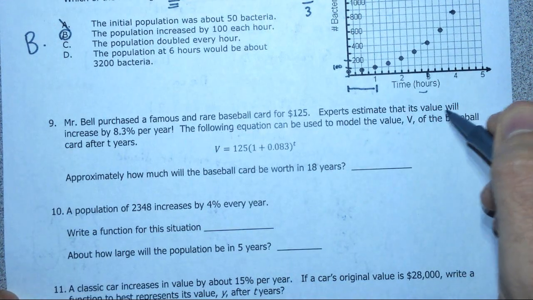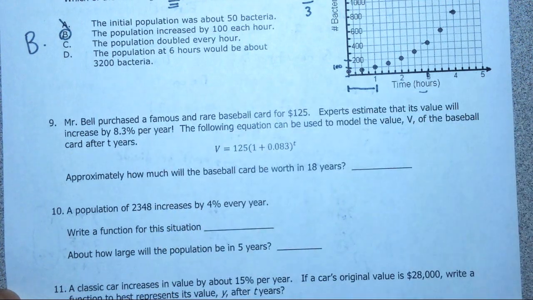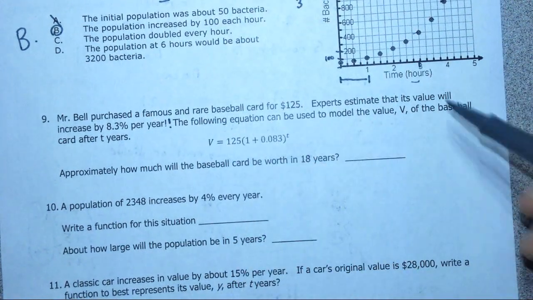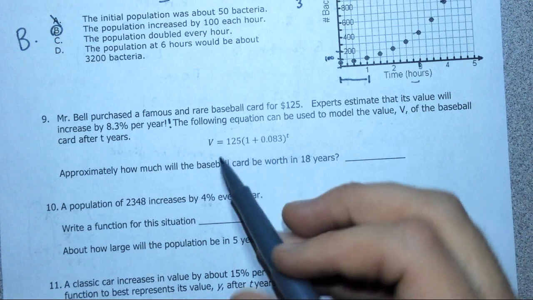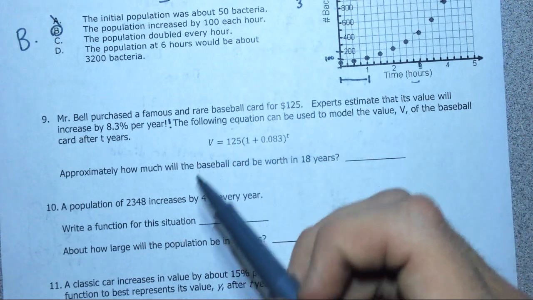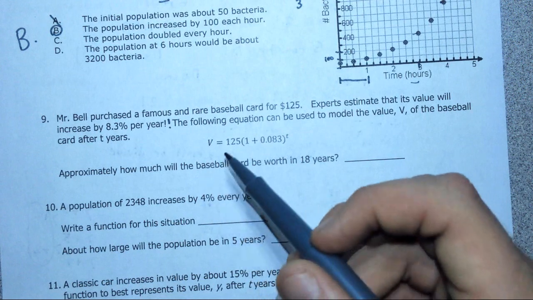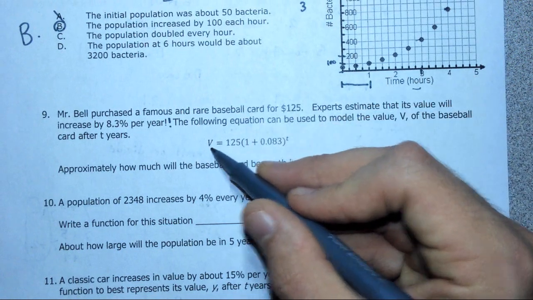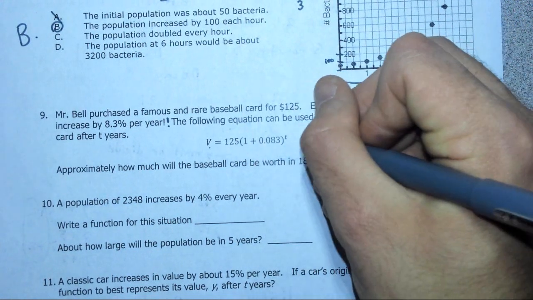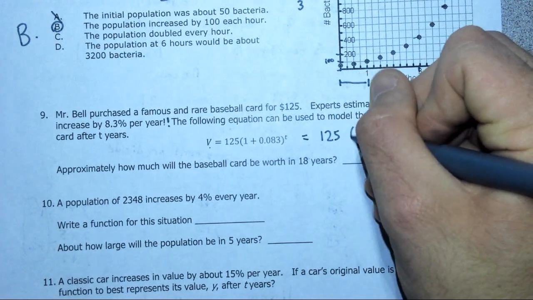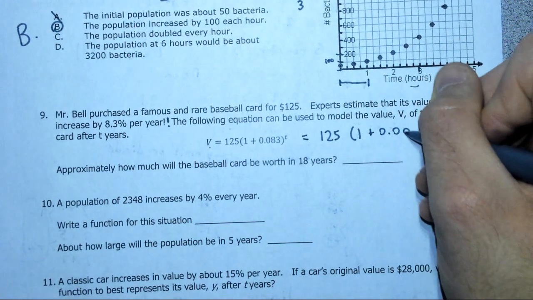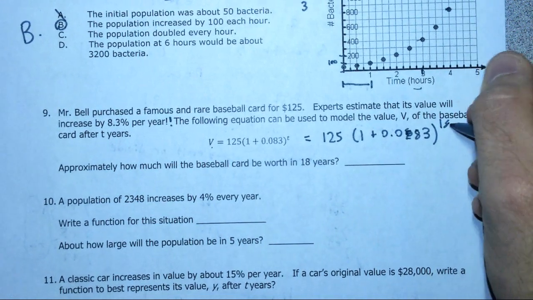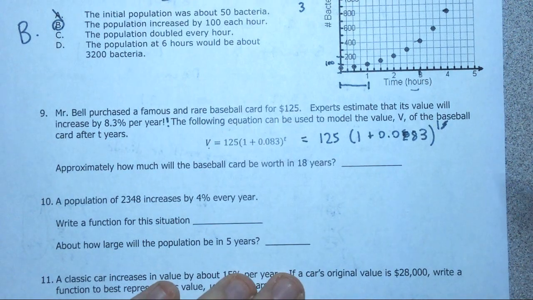Experts estimate that the value will increase by 8.3% per year! Wow! The following equation can be used to model the value of the baseball card. So I have this equation telling me how valuable this baseball card is going to be. And I want to know how much the baseball card will be worth in 18 years. Well, 18 years, is that going to be my V or my T? It is my time. So this is actually 125, parentheses 1 plus 0.083, to the 18. Oops, I put an extra 0 in there, ignore that 0. This is an 18.